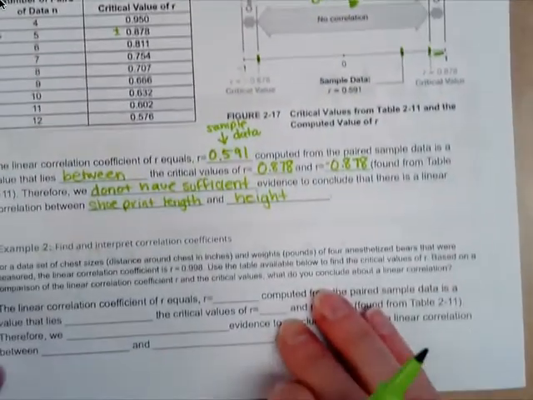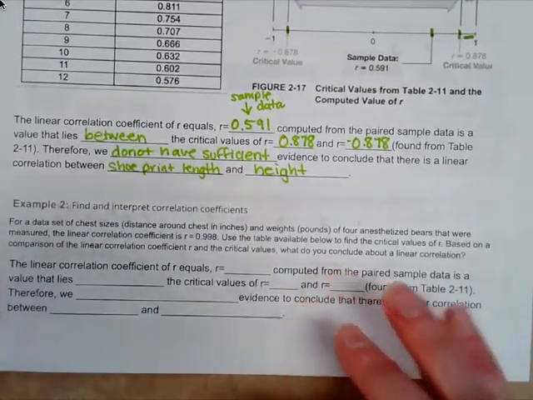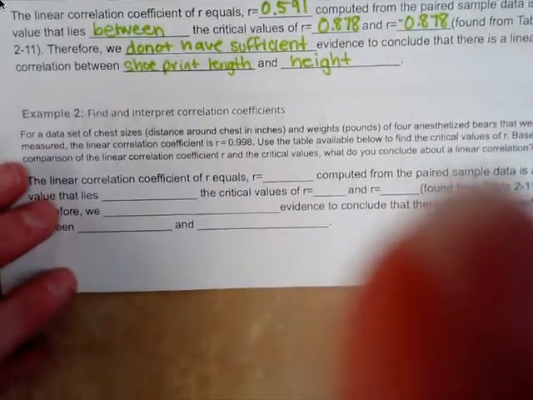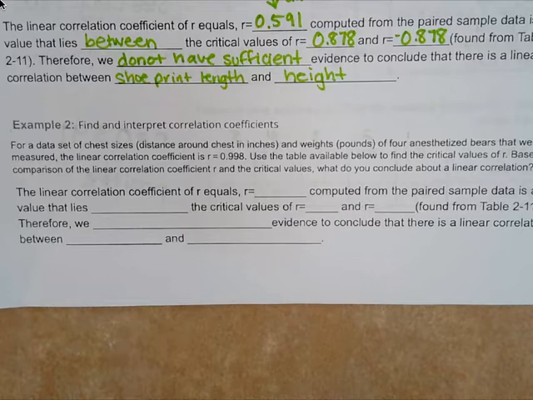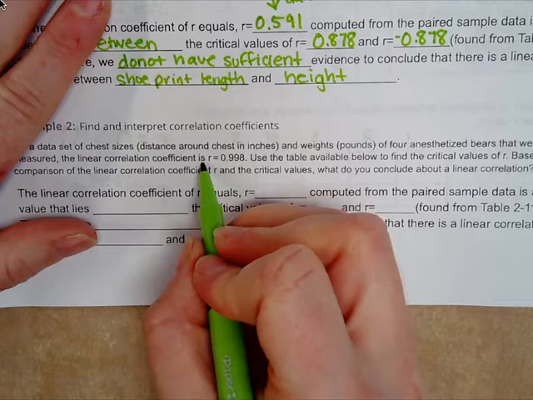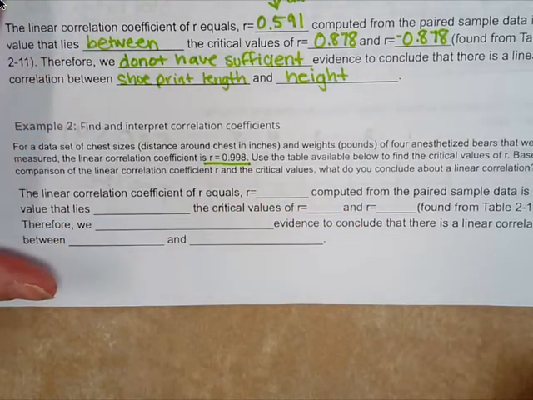So we're going to look at some data that's already been calculated for us. So for a data set of chest sizes, distance around the chest in inches, and weights in pounds of 4 anesthetized, is that what that says? Bears that were measured. The linear correlation coefficient is R, so that is from the sample data.